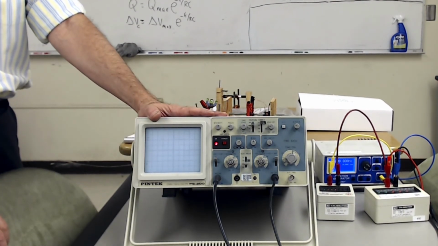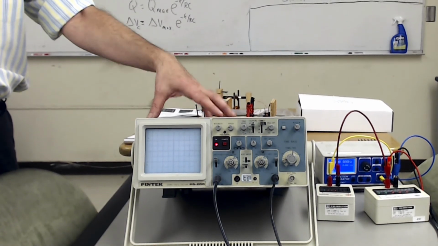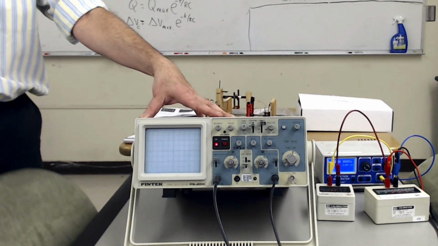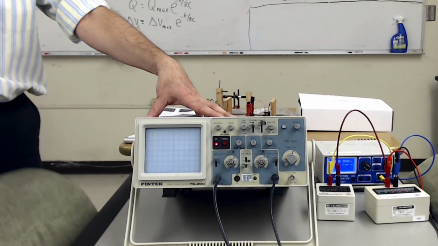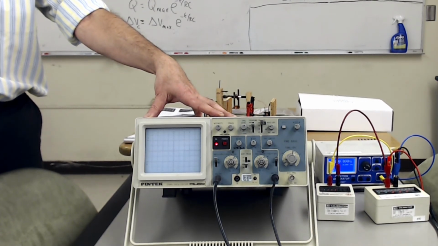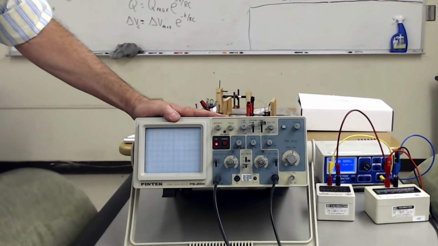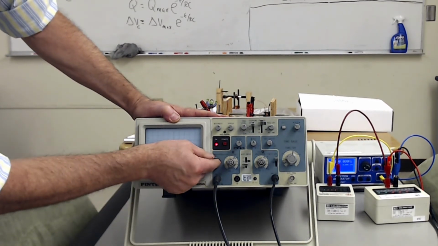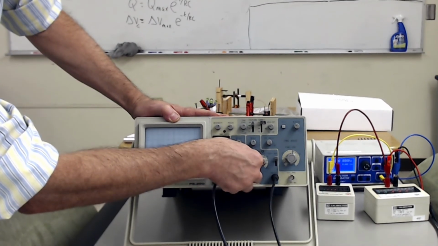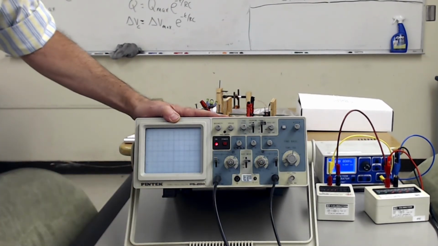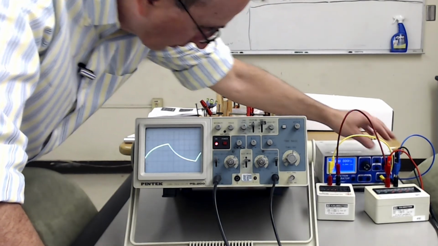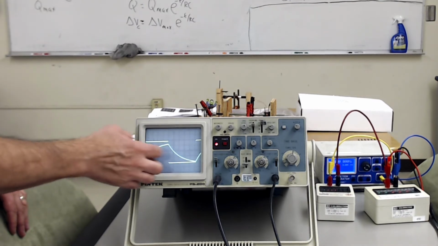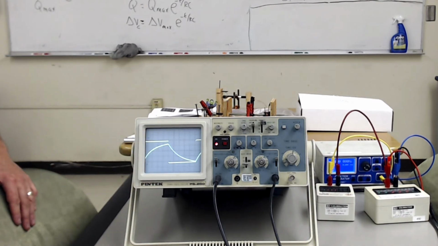And then this device is called an oscilloscope. This is what you're going to learn how to use. On the lab on the 5th, I'm going to talk to you about the oscilloscope. And so this measures voltage as a function of time. So the vertical axis is voltage, the horizontal axis is time.